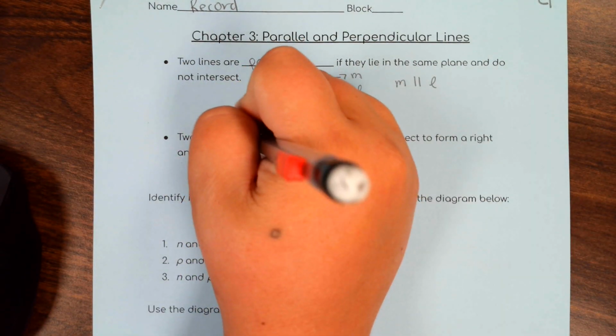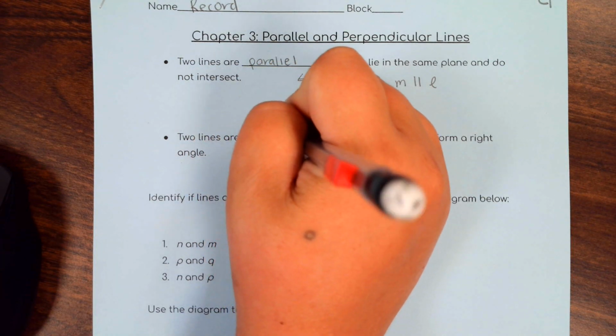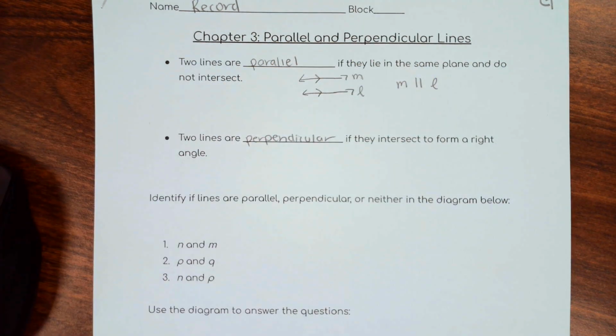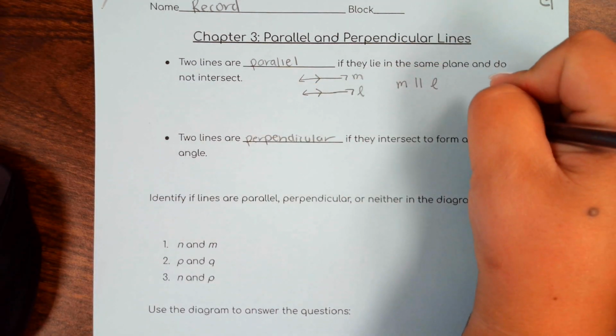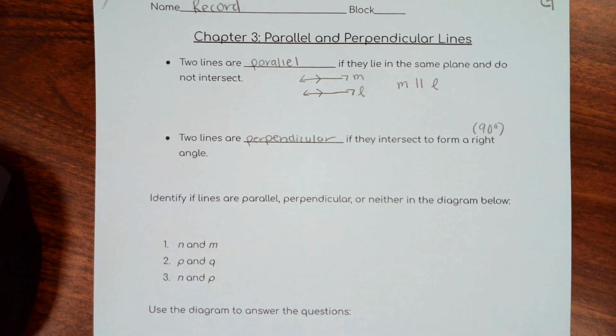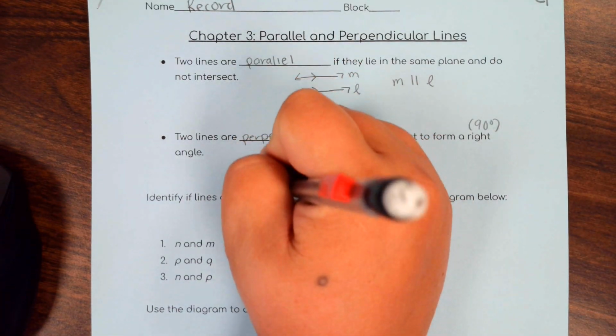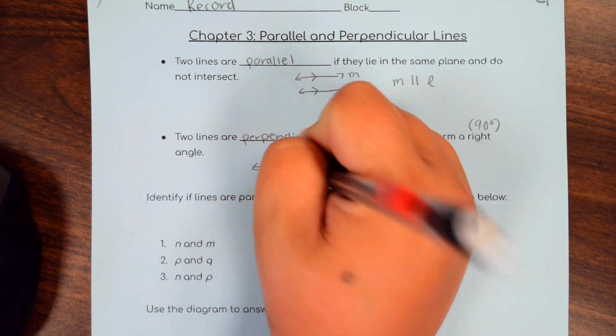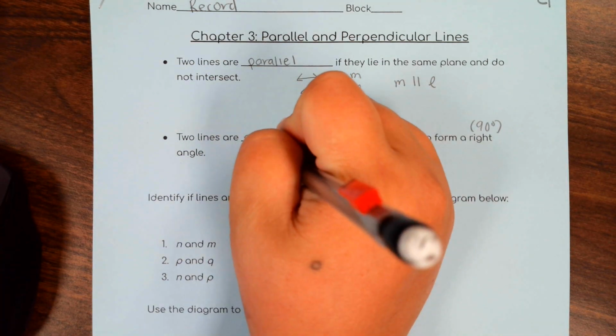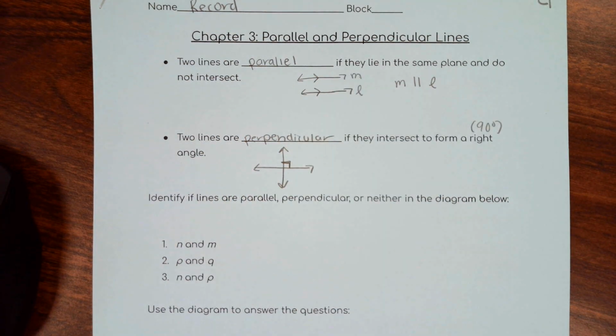Two lines are perpendicular if they intersect to form a right angle. Remember, a right angle is 90 degrees. So if we have two lines that intersect at a 90-degree angle, we put that box there.